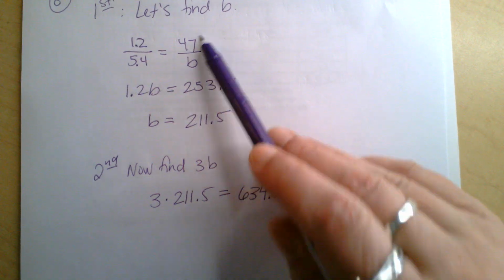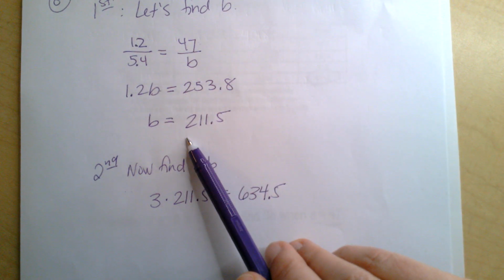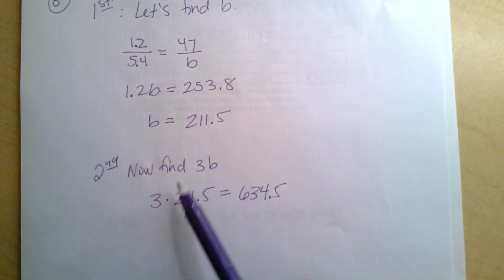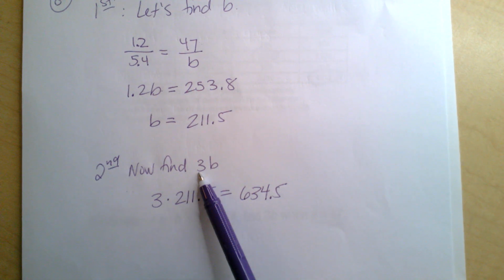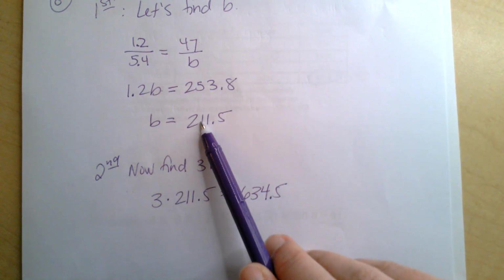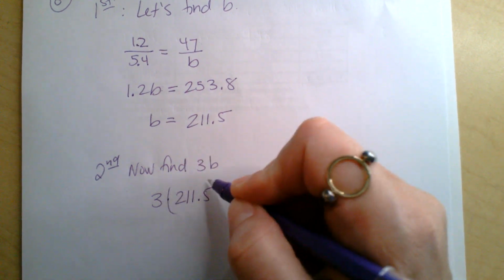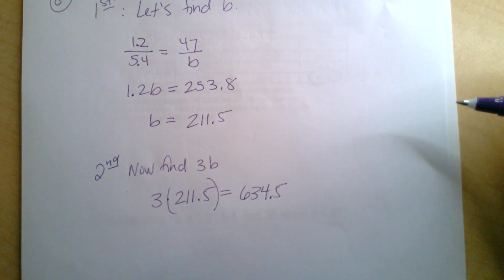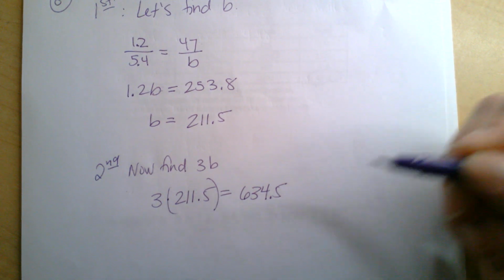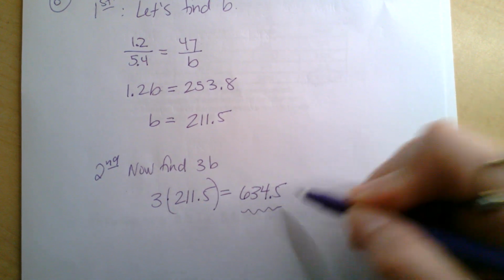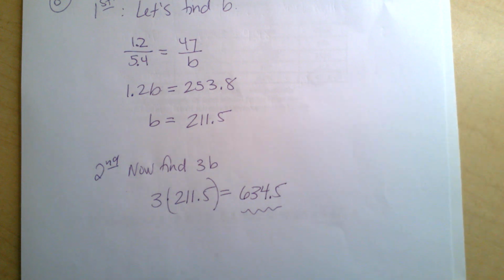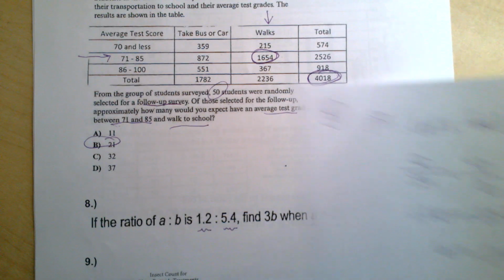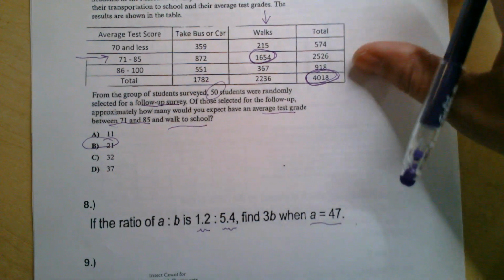Okay, so first I found B. Cross multiplied, B is 211.5. Second thing, now we have to find 3 times that. So we have to find 3 times this. So 3 times 211.5 equals 634.5. And there you have it. Okay, number 9.